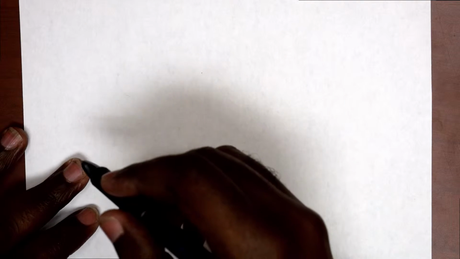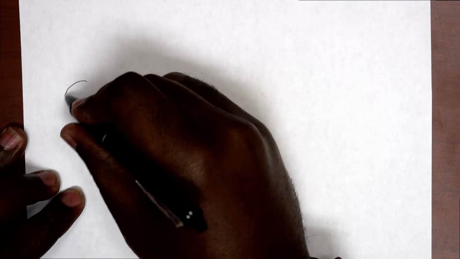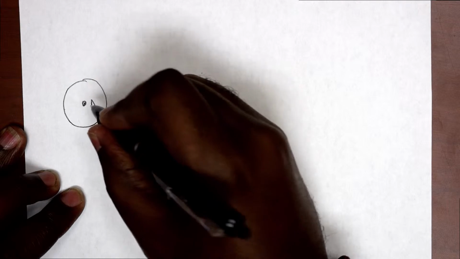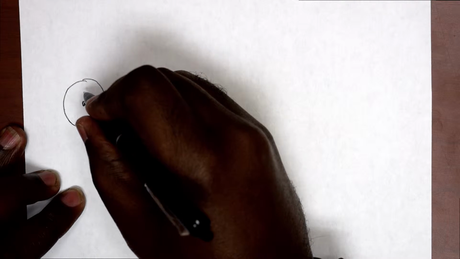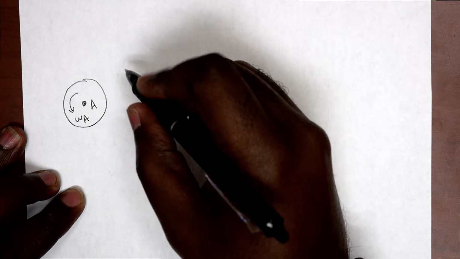So we're going to try to draw the diagram here. And so we have our first pulley here, and this is A, and it is turning at a rate of omega A, right?